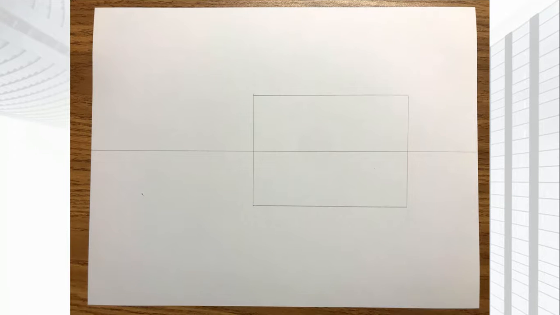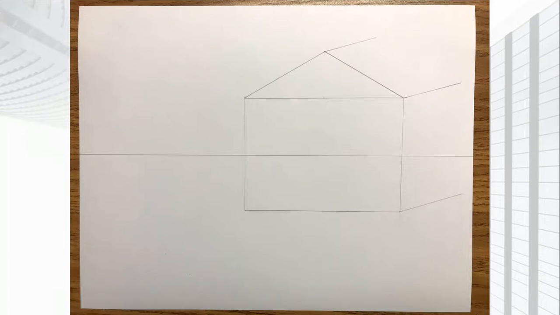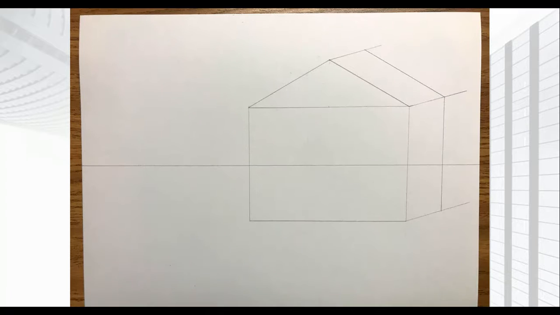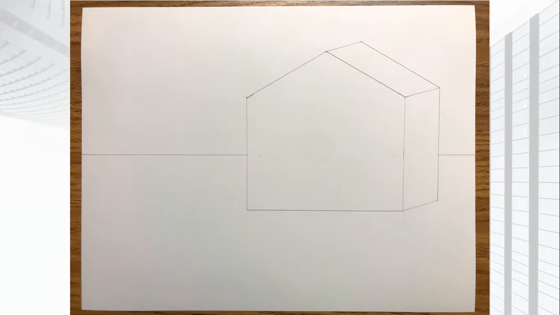I started with a horizon line, just a flat horizontal line in the background. I drew a simple shape. I decided to do a rectangular prism. I added a triangle for the roof. I added 3 parallel lines going away from my triangle and square shape. Then I connected them with 2 connecting lines that line up with the front edges of my house. I erased the lines then that I don't want.